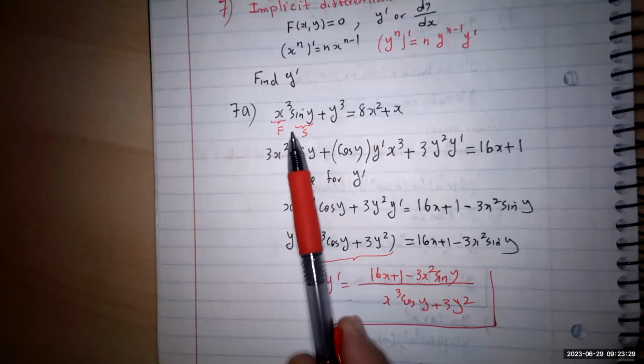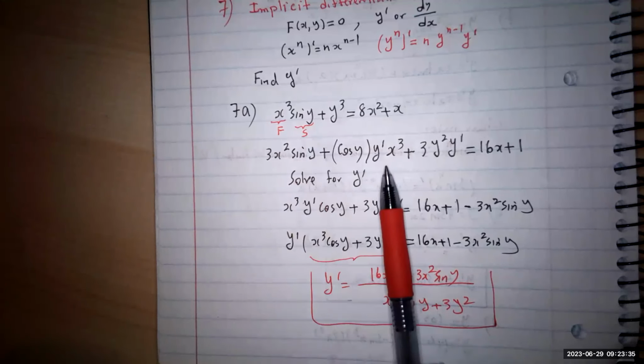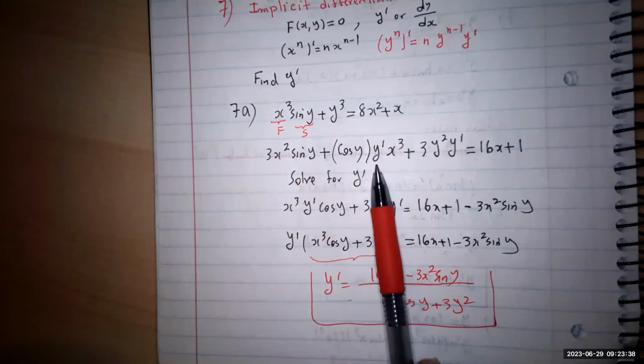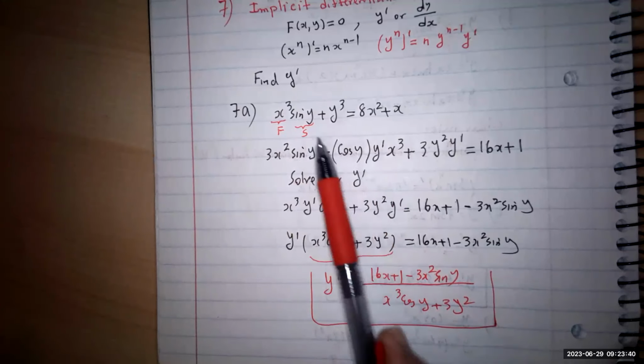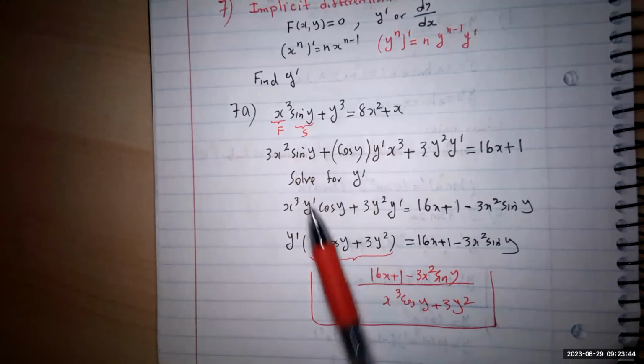If it's going to be sine y, see the y is inside. Anytime you differentiate with respect to x, and there is a y, you have to end up with the y prime. You see that's a y prime. Okay, don't miss it. It's a chain rule, outside cosine, inside y prime. And the other part's going to be easy. So this is the way you're going to find it.